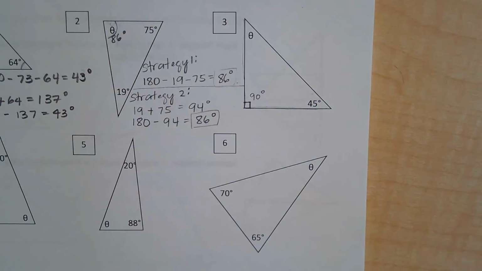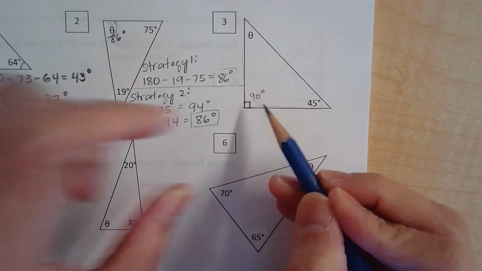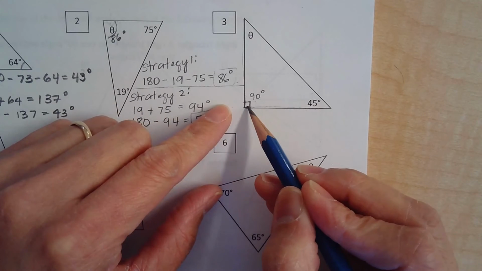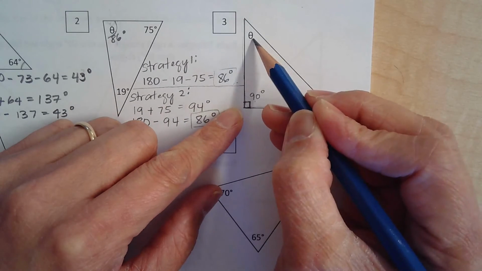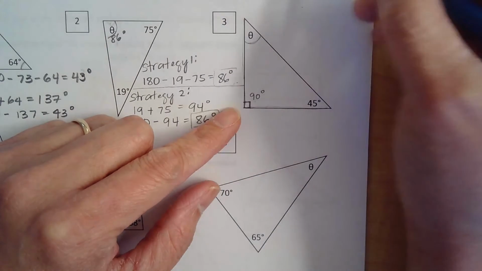They're perpendicular to each other. Is that good so far? So if this is 90 degrees, I know it didn't say 90, but that's what that symbol means. Can we figure this out? How can we figure that out?